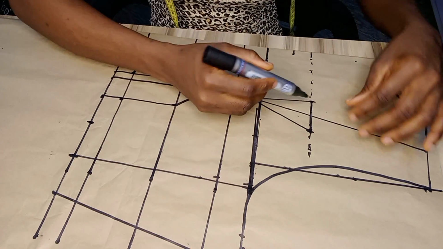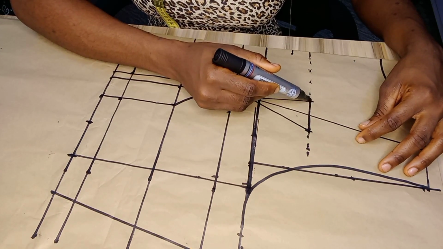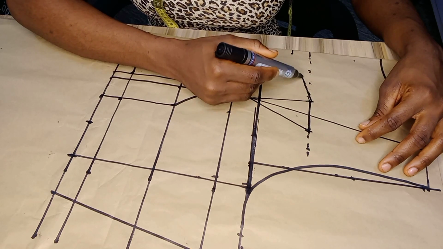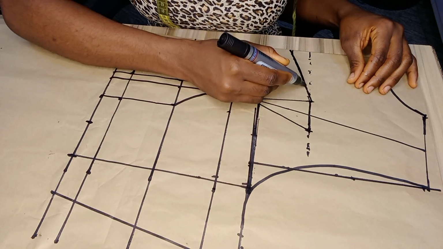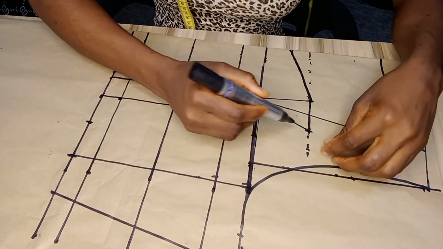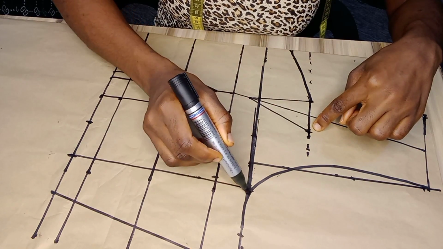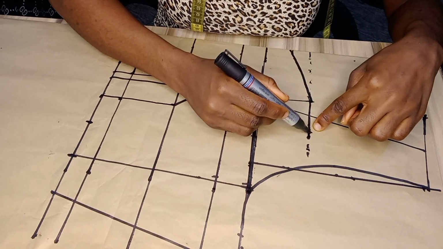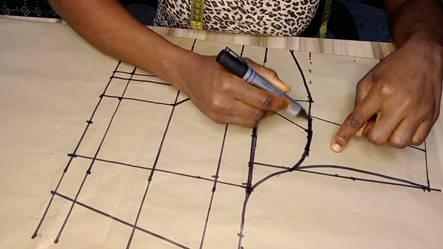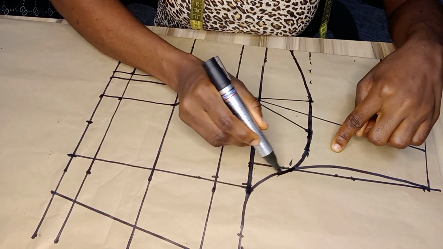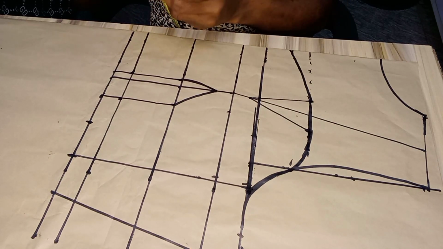So I'm going to trace it from here down. And then this one, I'm going to trace to this armhole region. Then we can now cut.